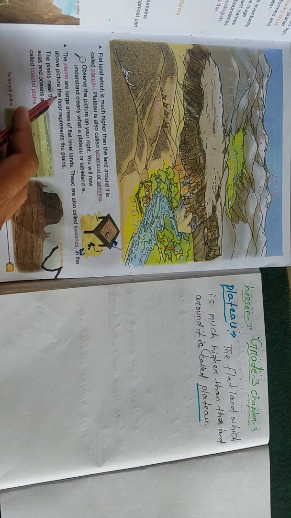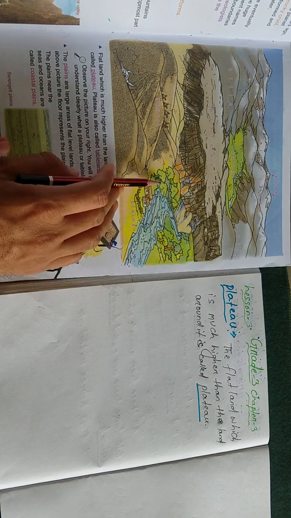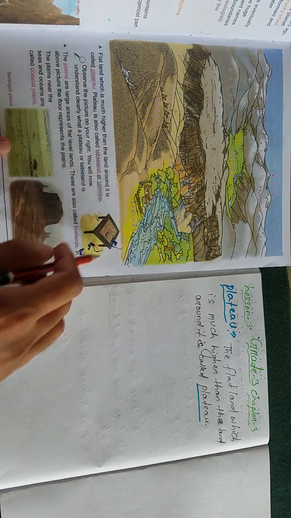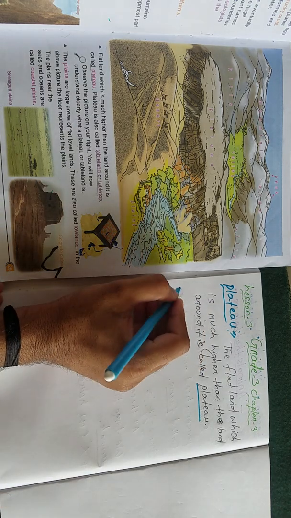In the above picture, the floor represents the plains. So what are plains, students? Plains means a large area of flat, level land.